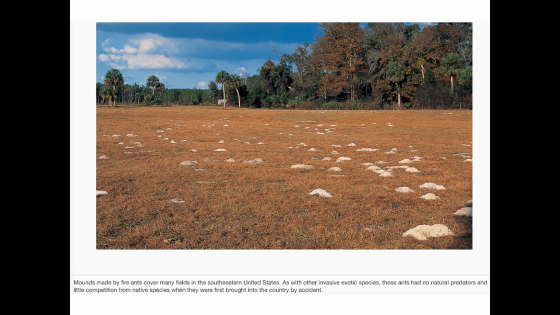And so one example in the United States is fire ants. Fire ants are a problem in the southeastern United States. Fire ants are not native to North America at all, and they were first brought into the country by accident. But now that they're here, they are spreading unchecked because they lack natural pests or predators in the environment, and they have no problem thriving as an organism.